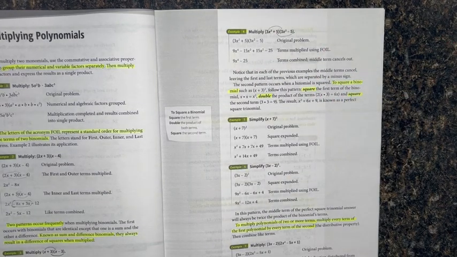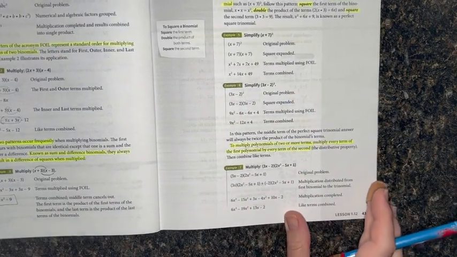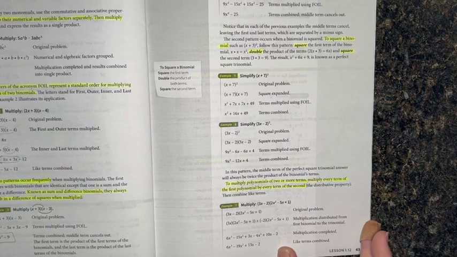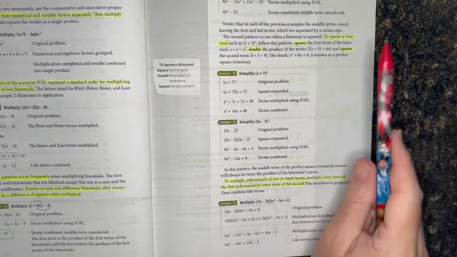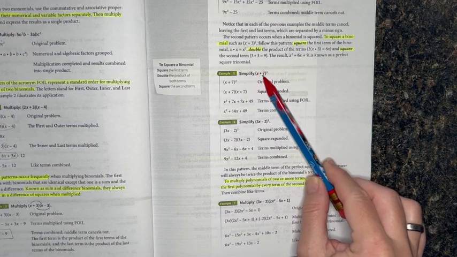The second patterned one is here. I don't want to cut out the words just yet, hold on. When we have a square of a binomial, we're squaring one binomial.